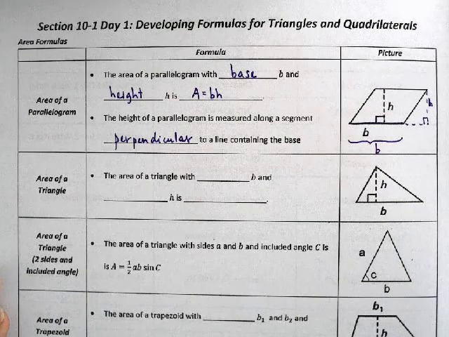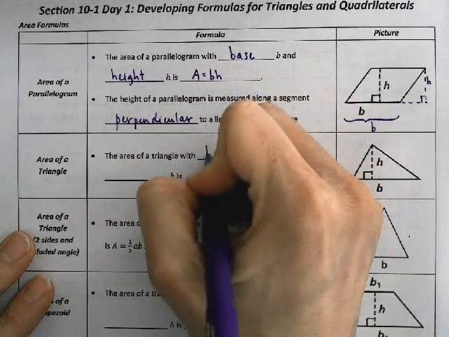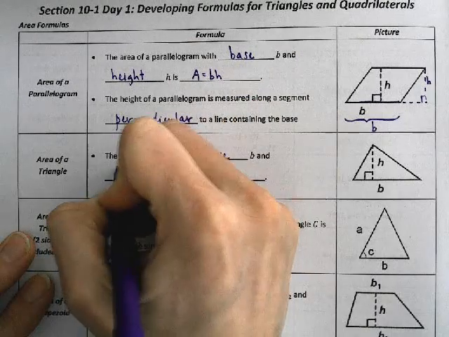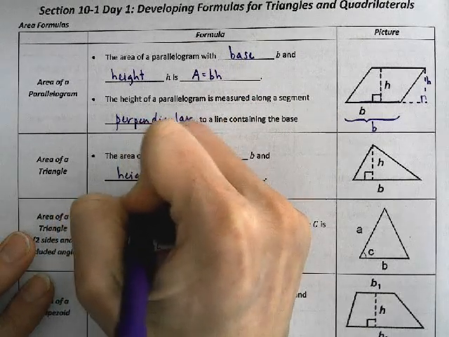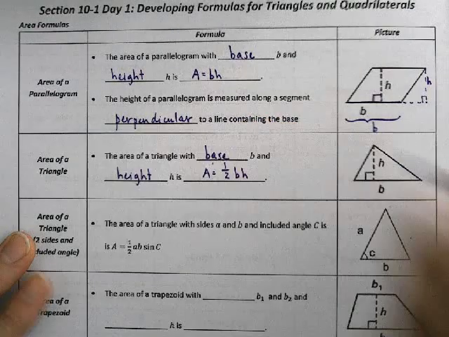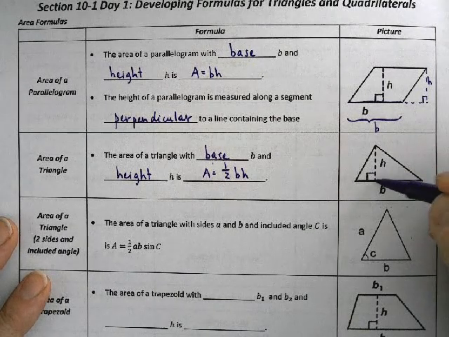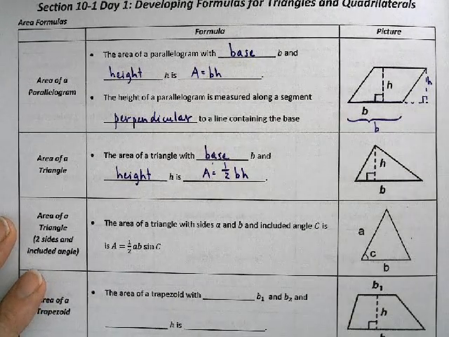Next one is a triangle. You guys are hopefully familiar with this already. Area of a triangle with base B and height H is area equals 1/2 base times height. And again here, the key with the height is it has to be the segment that's perpendicular to the base.